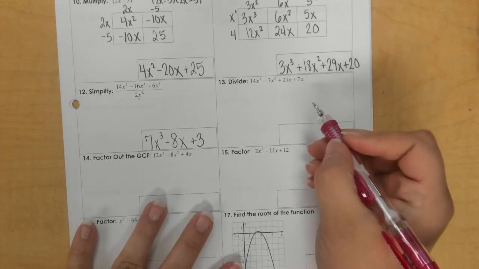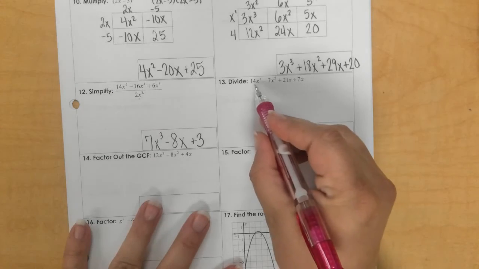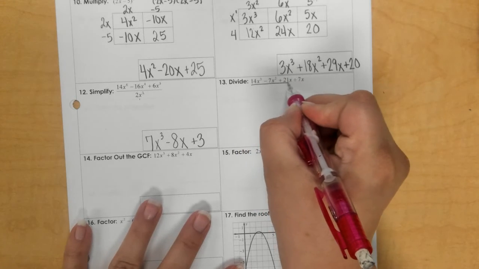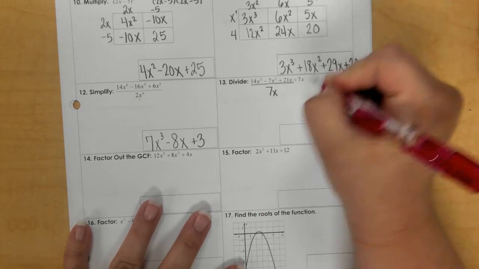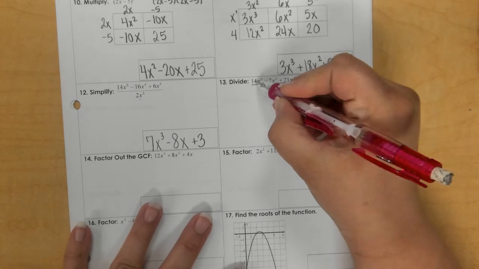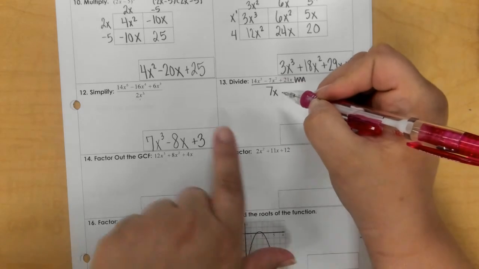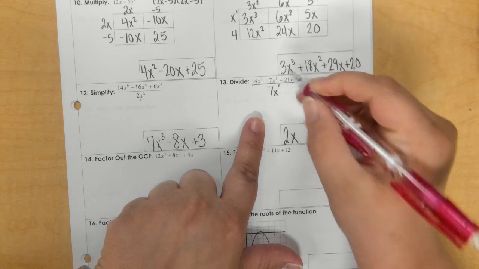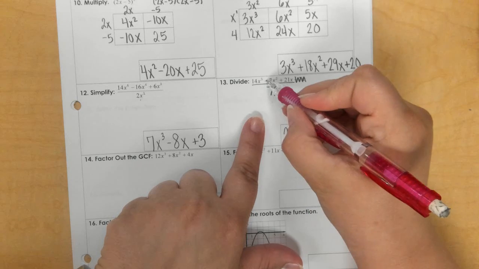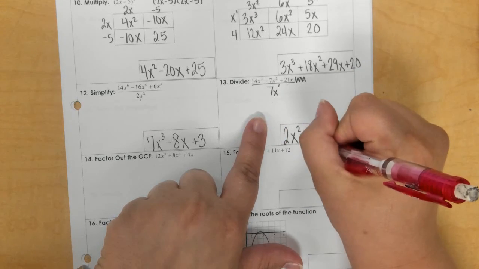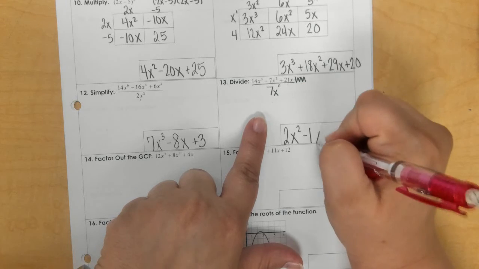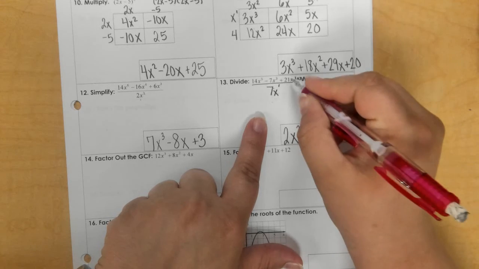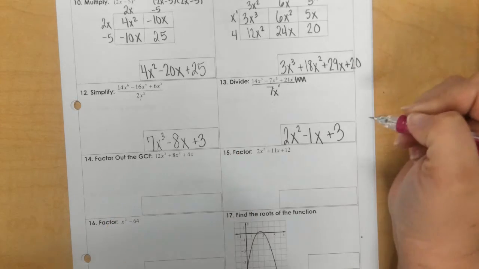In 13, we just need to divide our polynomial, in this case a trinomial, by 7x. And then we don't need this part. So then we divide and subtract again. So 14 divided by 7 gives us 2. And 3 minus 1 is x squared. Negative 7 divided by 7 is negative 1. 2 minus 1 is just x. And then 21 divided by 7 is 3, but 1 minus 1 makes 0, so I don't write x to the 0.